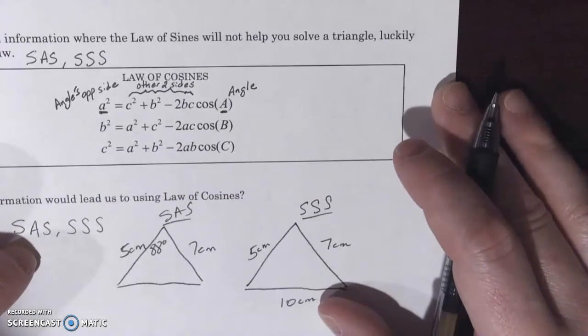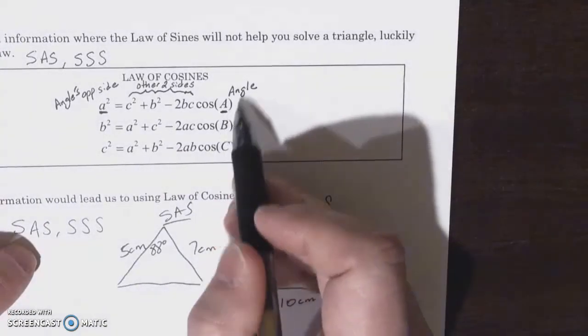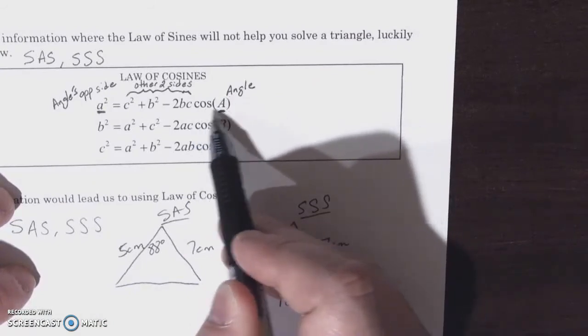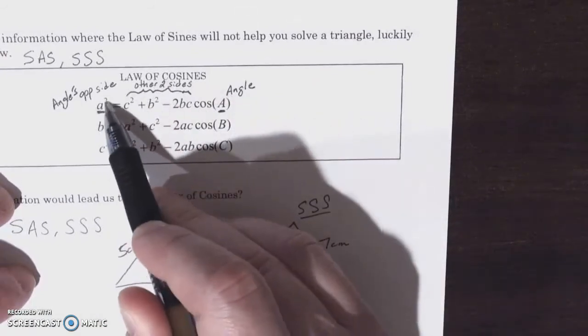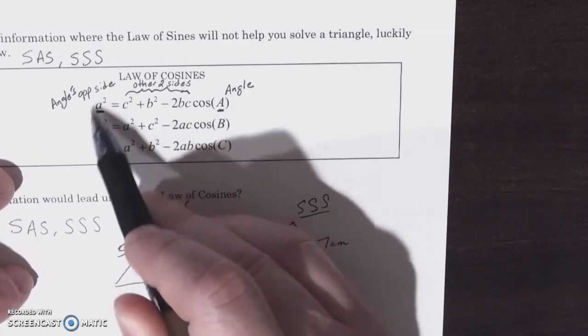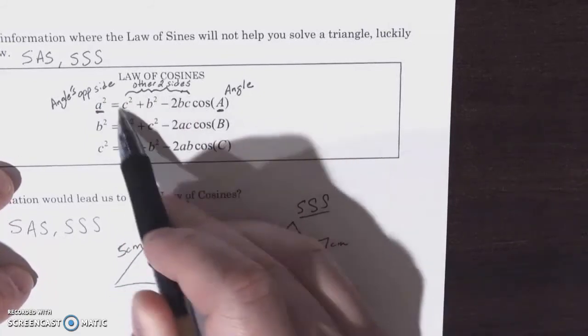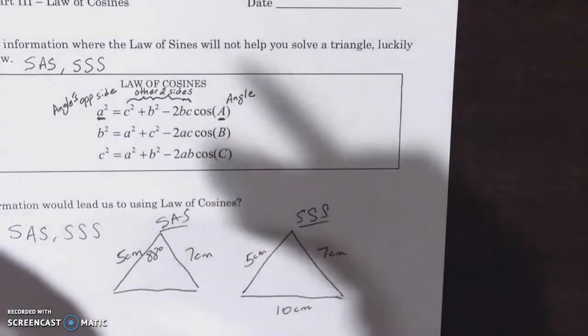Generally speaking, to set up the law of cosines, the angle we're working with goes with the cosine. The side length opposite from that angle is SOLO, squared on the other side, and then the other two side lengths represent what's happening kind of in the middle. That's how I think about it.